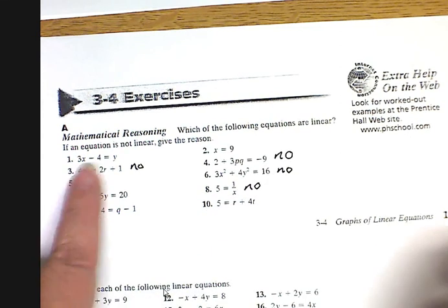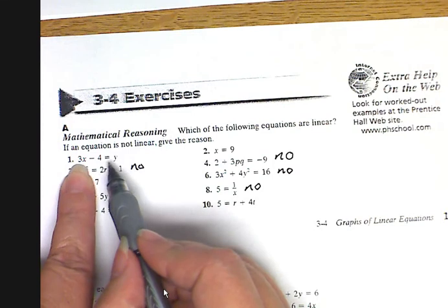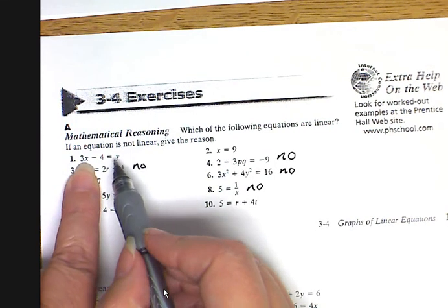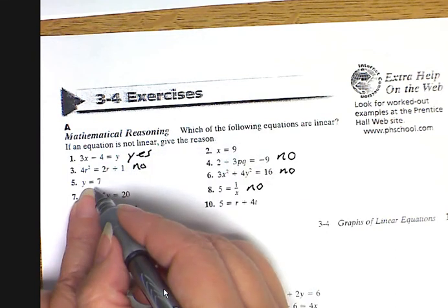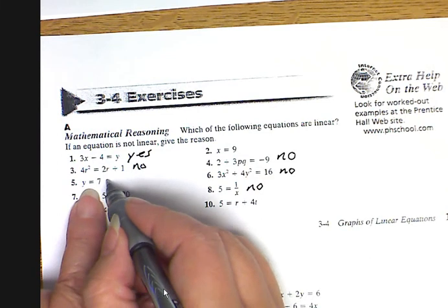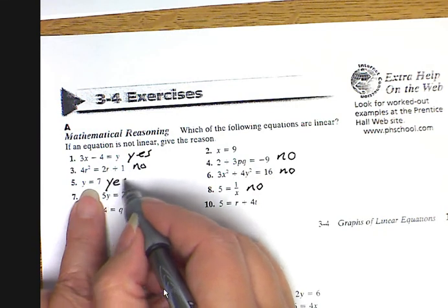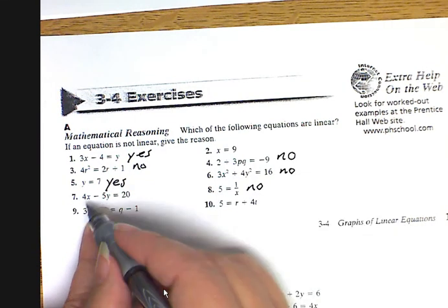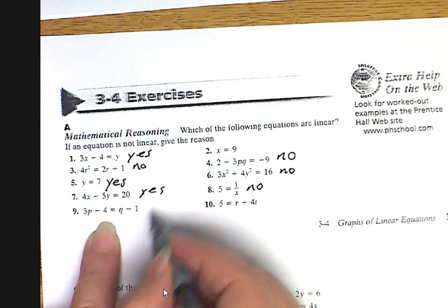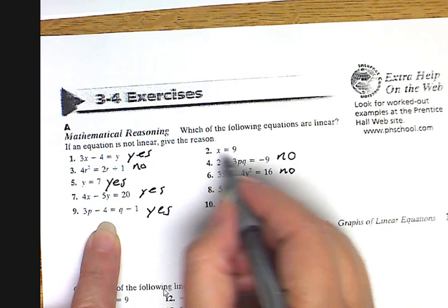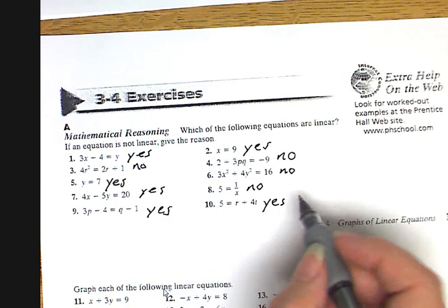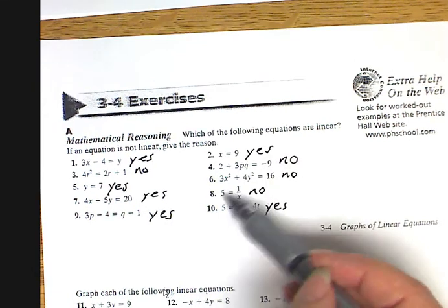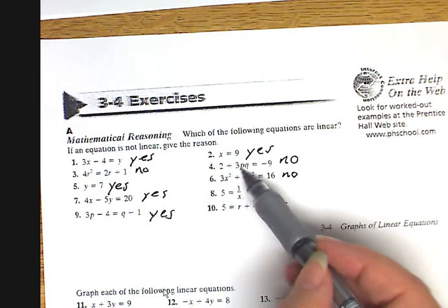All the other ones, as long as there's only your y and x, then it's a yes. This one, remember, would be a line that goes through your x-axis or y-axis. Y equals, it goes through the y. So this is a line that goes through your y-axis, so that's a yes. This goes through your x-axis, and this is yes. So the biggest thing is you can't have a square, can't be division, and it can't be a multiplication. Can't have a product of two things.